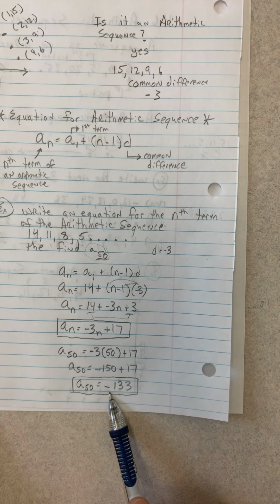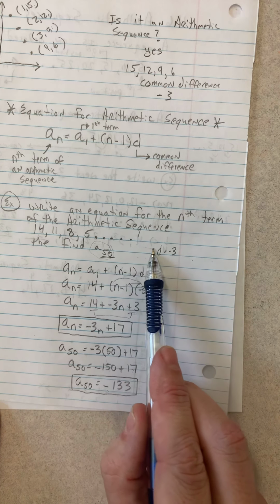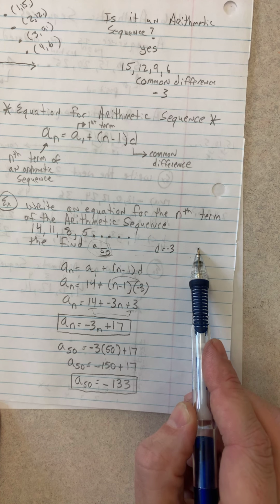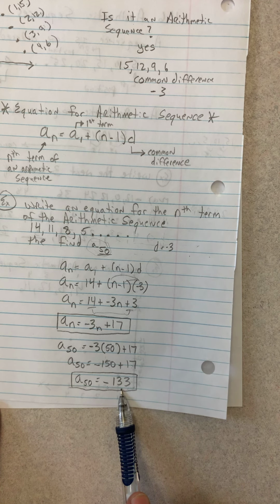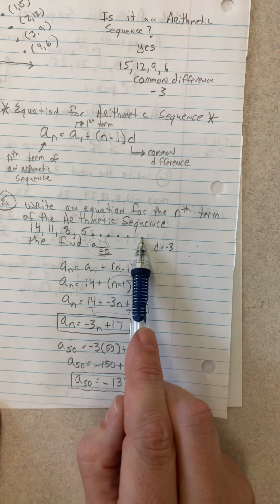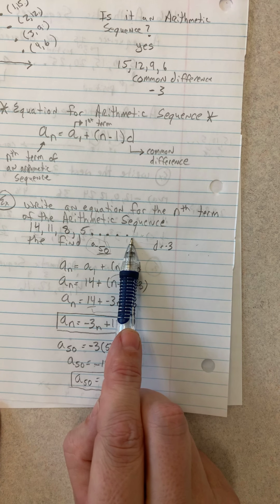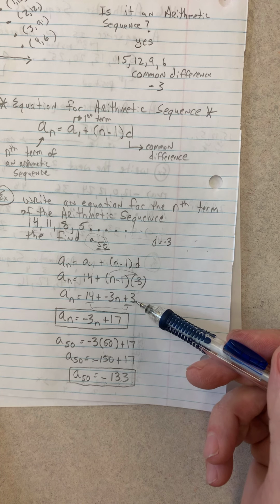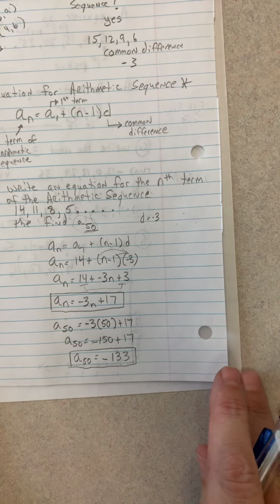It does to me, somewhat, hopefully it is, because it's negative. And if I'm going down by threes, it makes sense that somewhere way out here in the 50th spot, it would be a very small number. It's going to be negative. That negative 133 makes sense. If this came out to a positive 133, or let's say you had missed this negative here and had it 167, that certainly wouldn't make sense that I'm going up to 167. If I'm starting at 14 and going down by threes, 167 out here ain't going to make a lot of sense. We find the formula that we can use to find any term based on the values that are given.